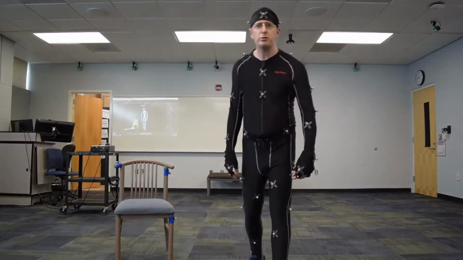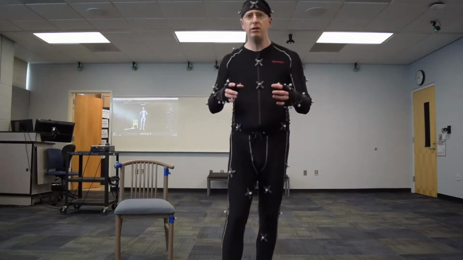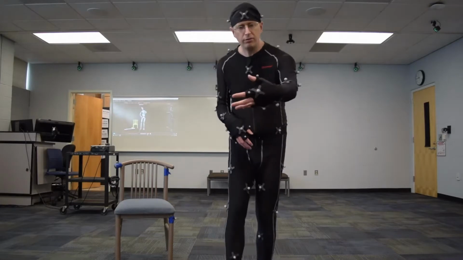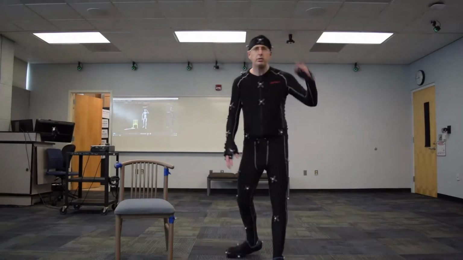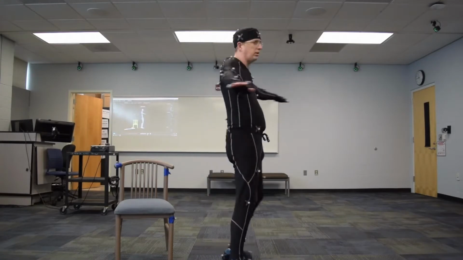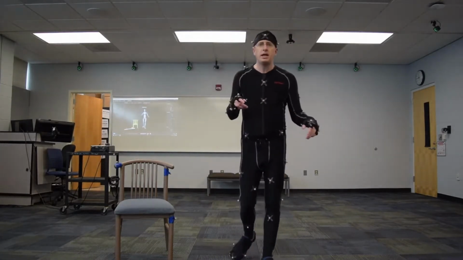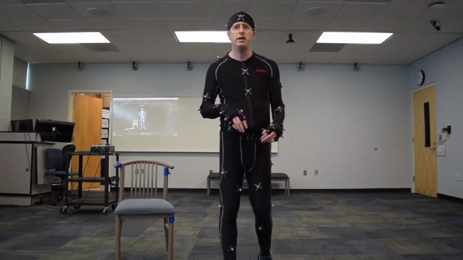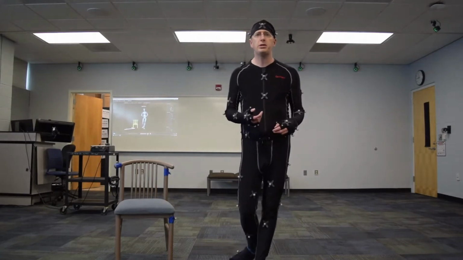So this is a motion capture suit. This motion capture suit has markers placed in key locations throughout the body, on the fingers, on the arms, on the legs, on the feet, on the cap, on the torso. So that way the motion capture system and these cameras all around me can focus on what the body is doing and convert that marker motion into digital 3D animation.